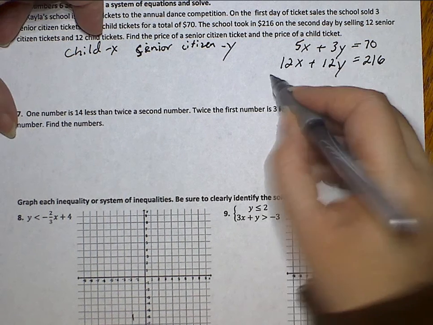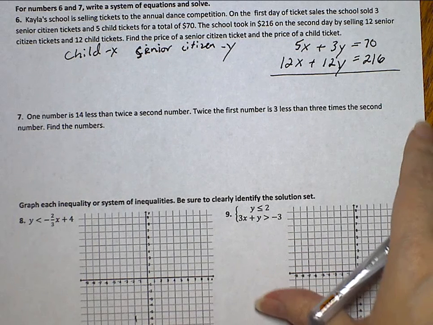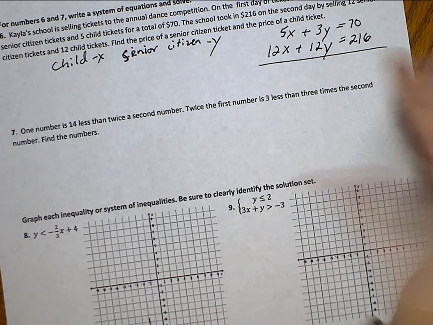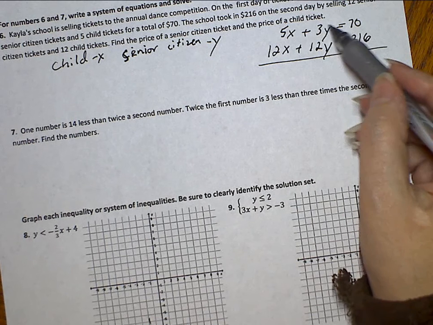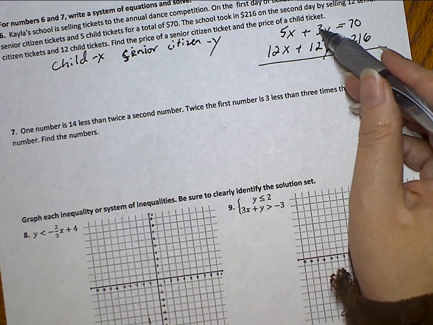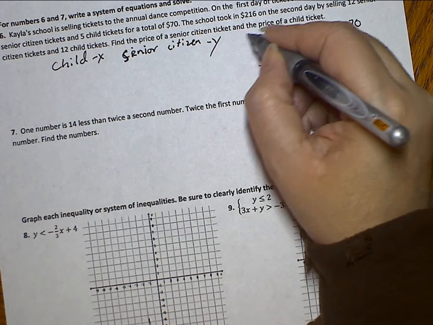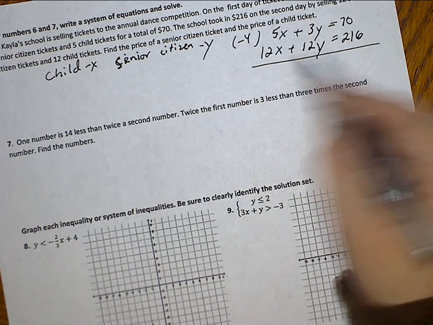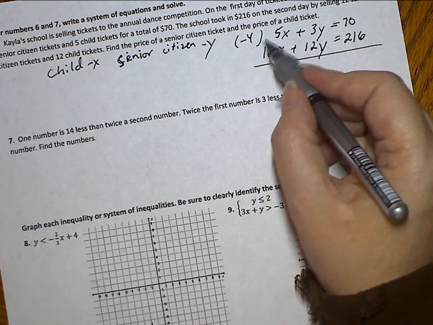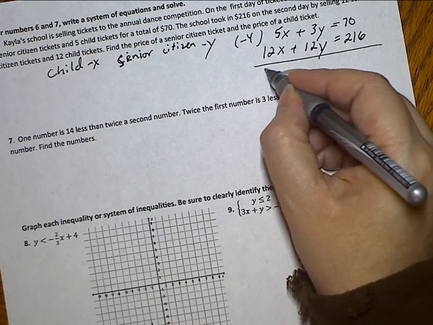So now the question is, what can I do to get rid of something? So what I'm going to do is multiply the top by negative 4. Shouldn't have probably put that line there, but that's okay. I'm going to multiply it. So negative 4 times 5 gives me a negative 20x.